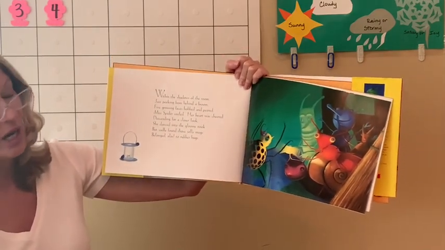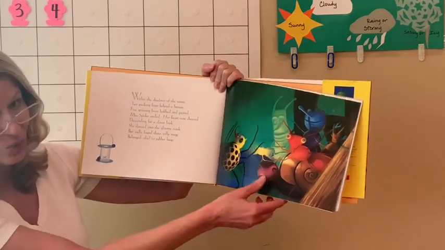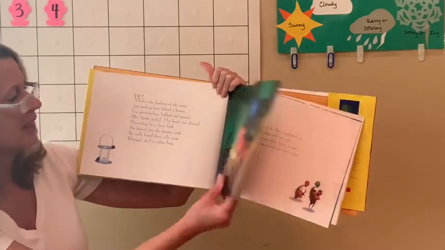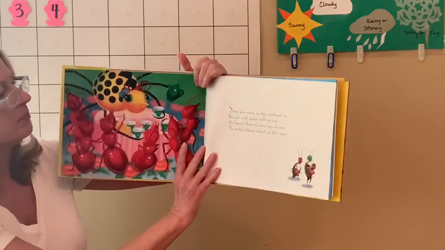to rubber bugs. Oh, they're not even real. They're just pretend bugs. I was all excited for a moment.